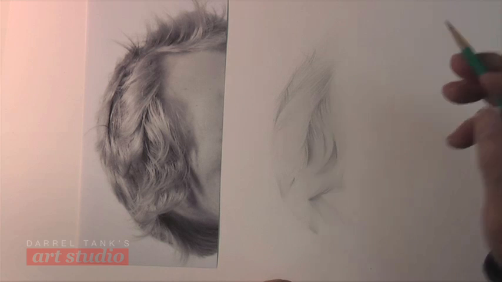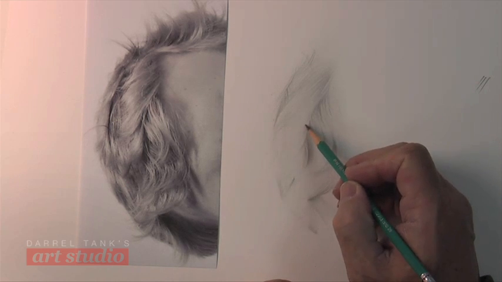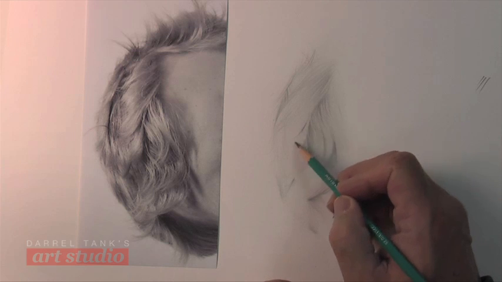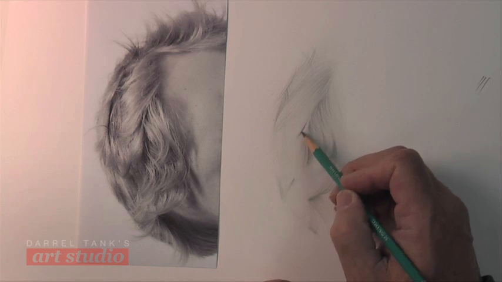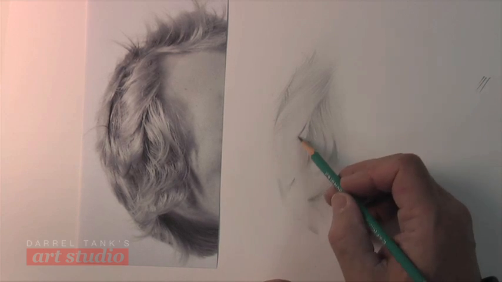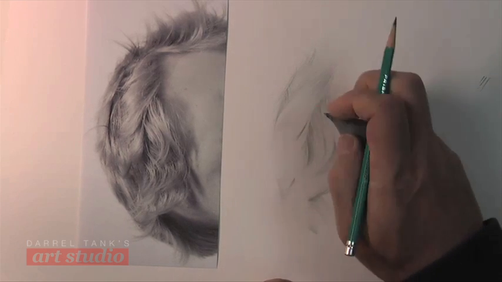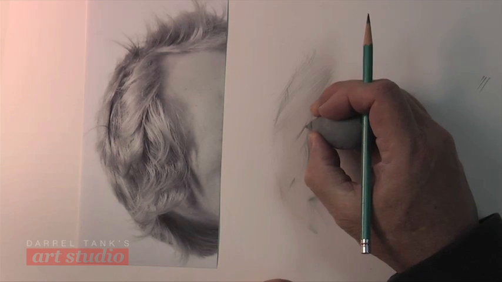So let's pick out a spot. Let's come in here and take a clean edge, create a V, and make sure that in between is a little bit darker. And I kind of goofed that up, but I want to make sure they're clean.